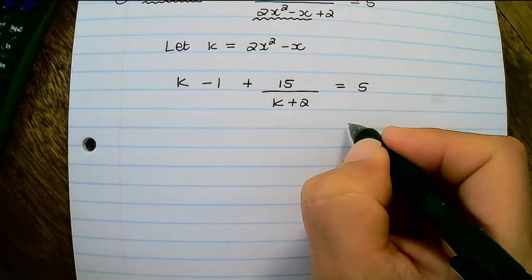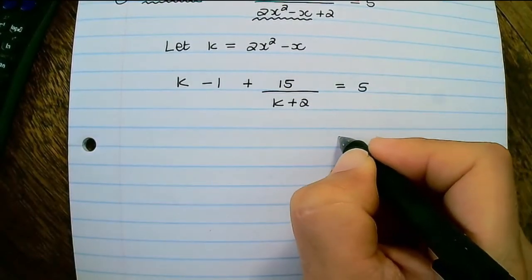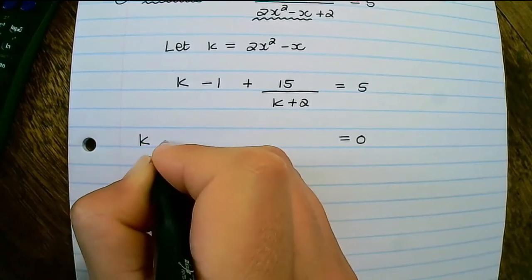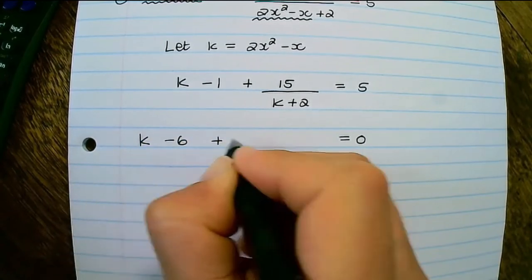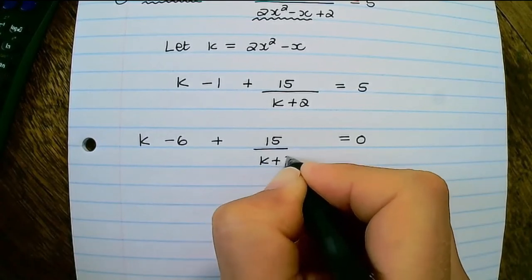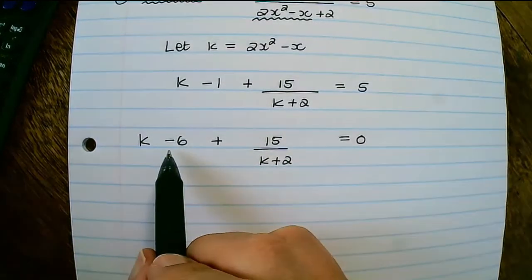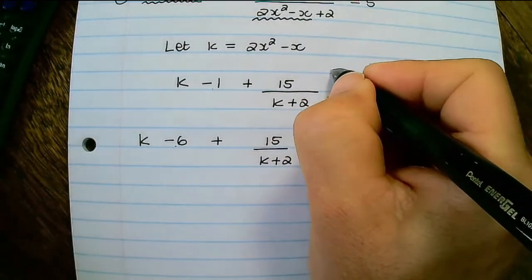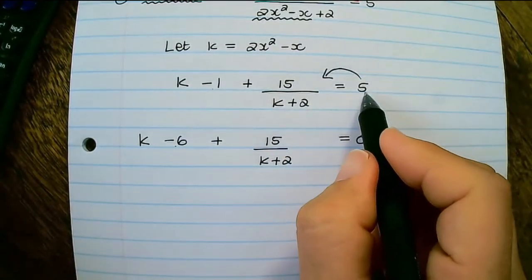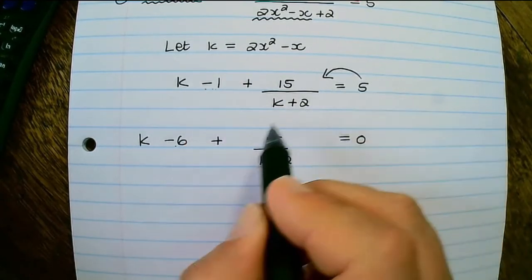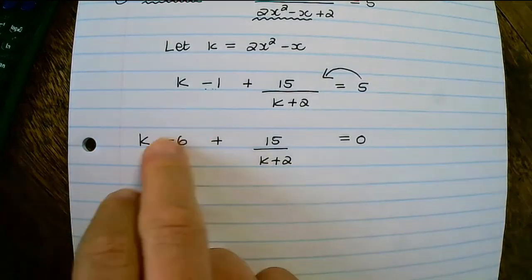Now what I would do is rewrite this equation in standard form. So it will be k minus 6 plus 15 over k plus 2. It becomes minus 6 because I have negative 1, and I transpose the 5 to become minus 5. So negative 1 minus 5 will be equal to negative 6.